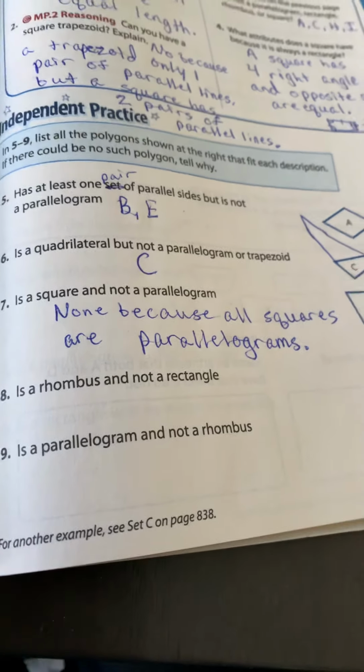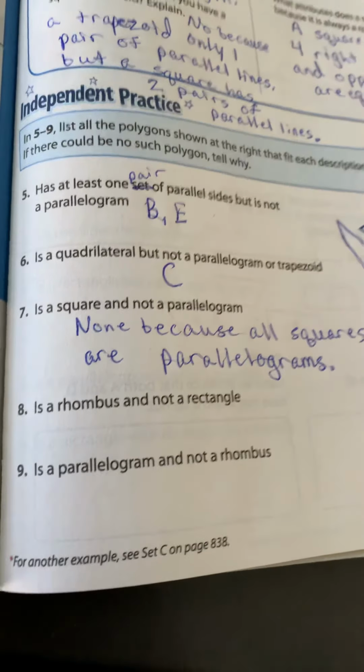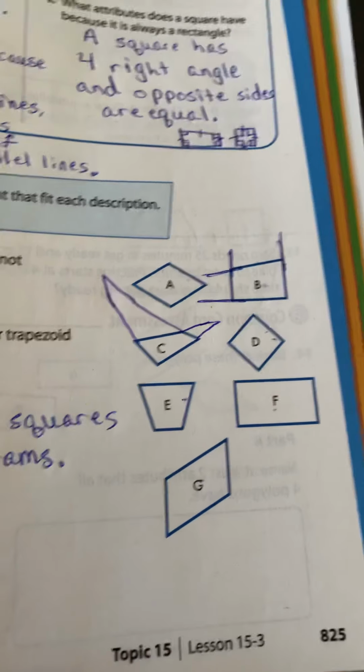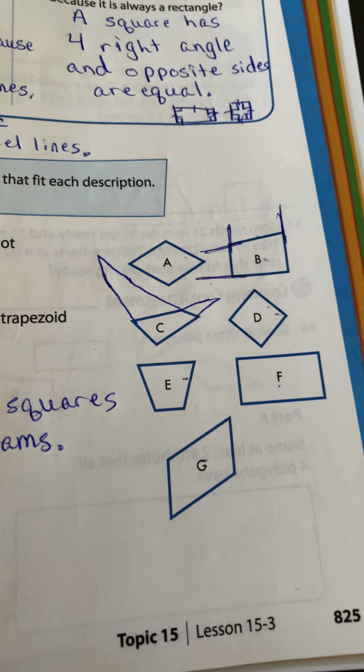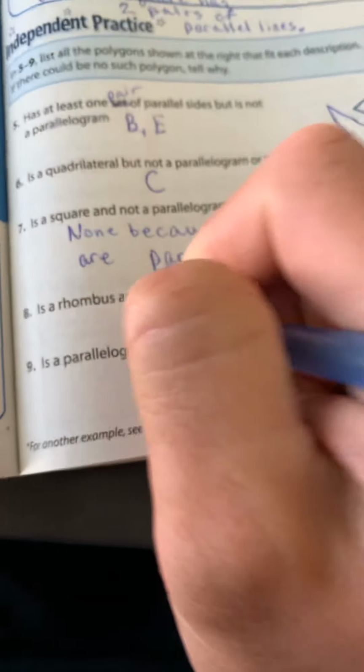All right, Landry. Is a rhombus and not a rectangle. Landry. Rhombus but not a rectangle. A and D. Good, Landry.